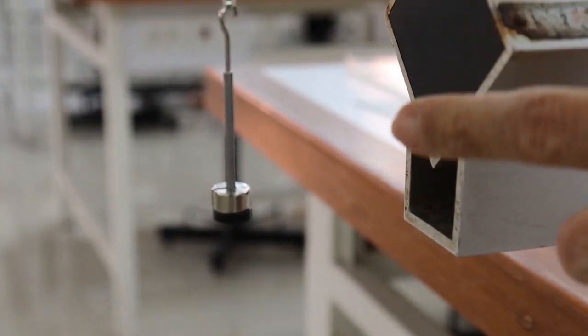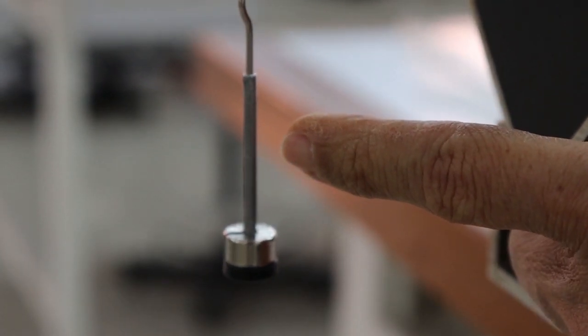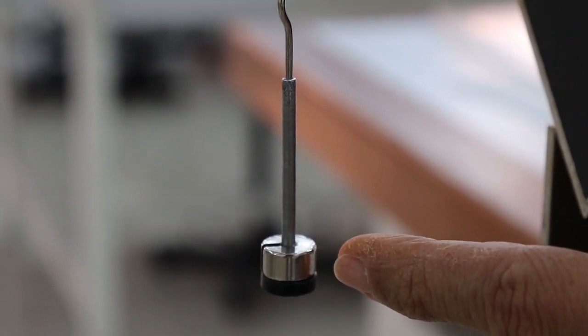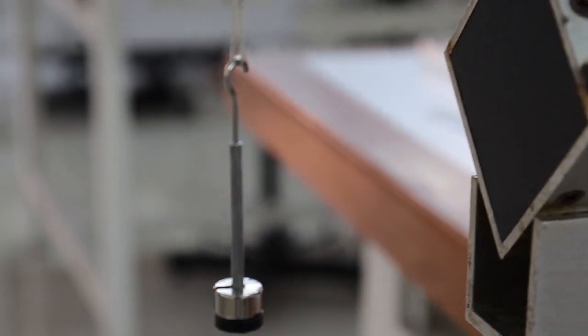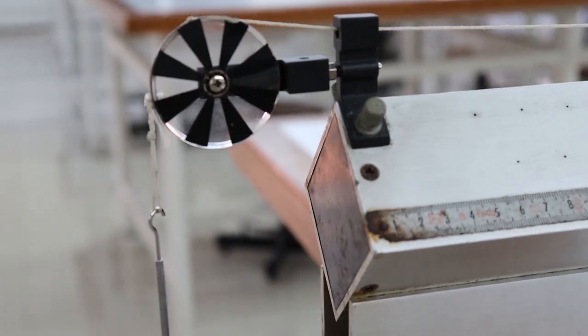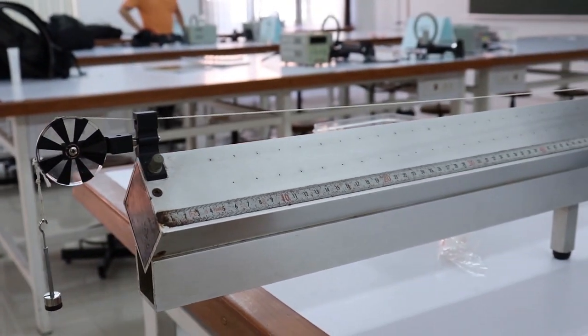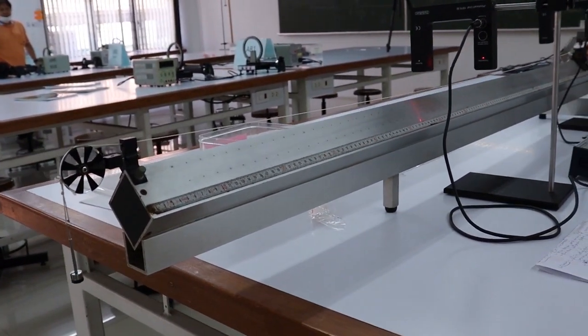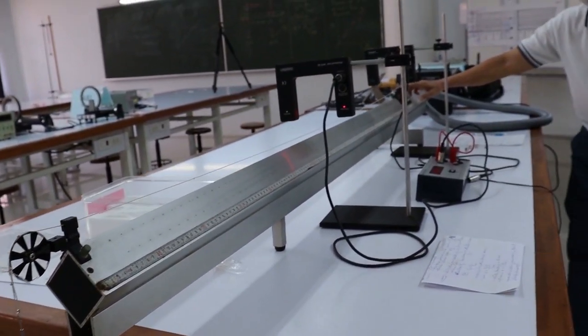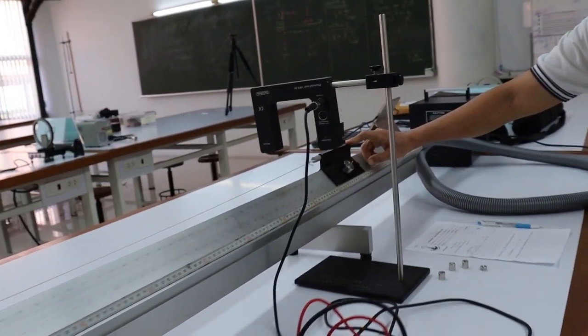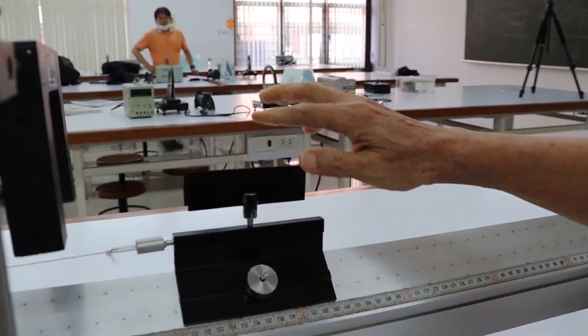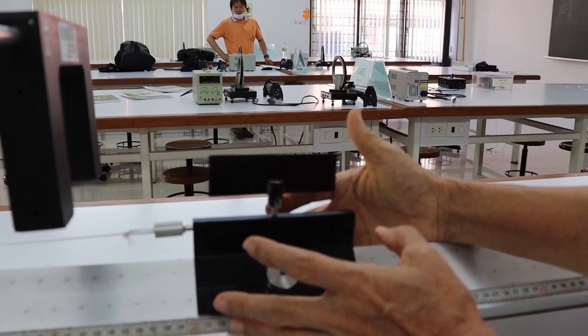The mass m includes the mass of the hanger and the added mass piece. The mass capital M is fixed. We can weigh it later.